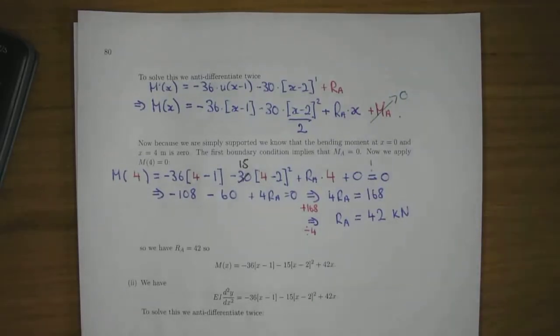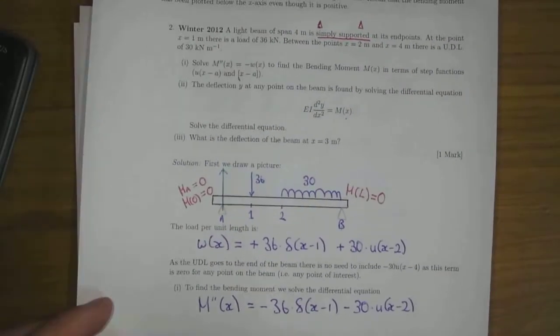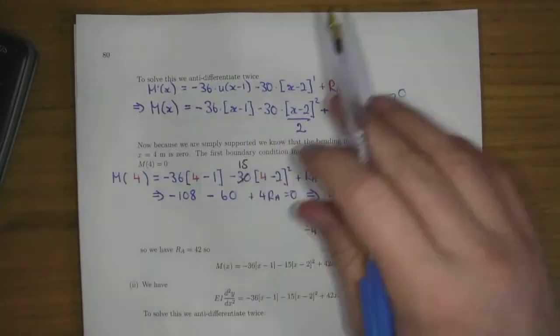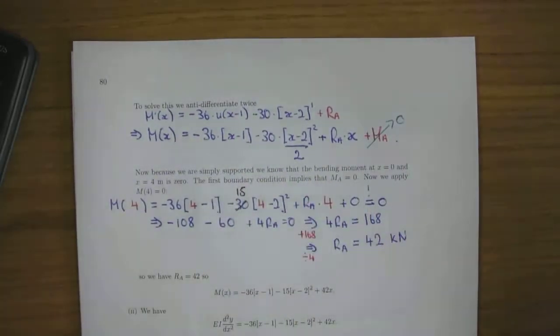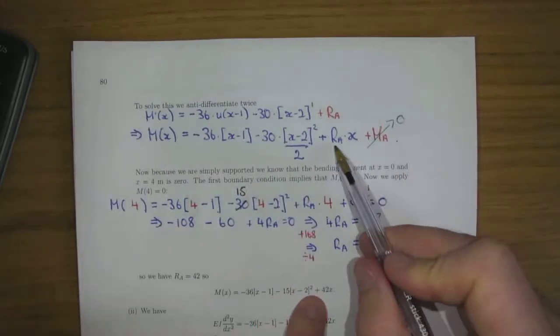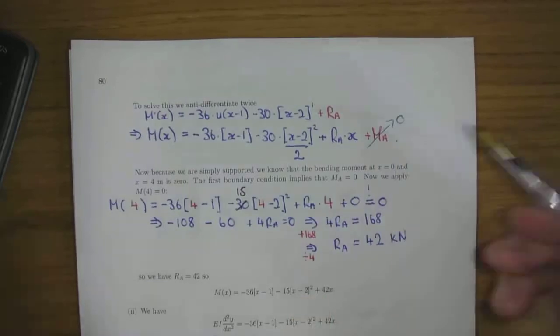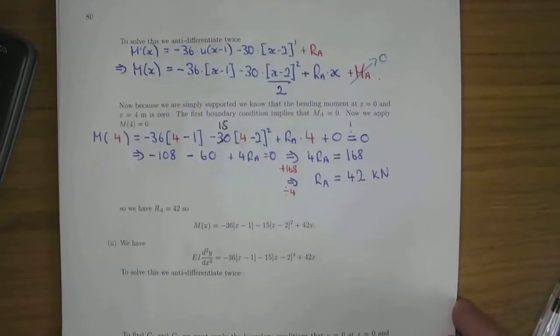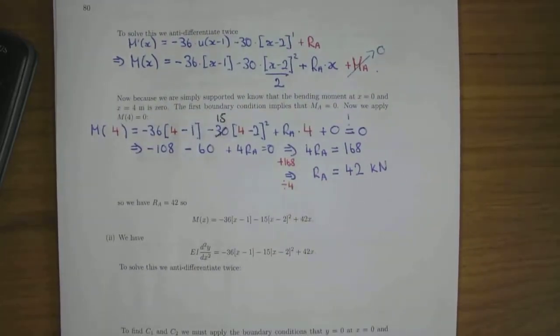The other thing that's very important is, when you find R and MA, that's grand, but you want to go back and write down your answer. And this is your answer, but just put in the R and the MA. So here's the minus 36 square bracket, and so on. 30 divided by 2, the 15, spot on. RA times x, 42 times x plus 0. You don't try it in there. Okay, so that's question 1 done.